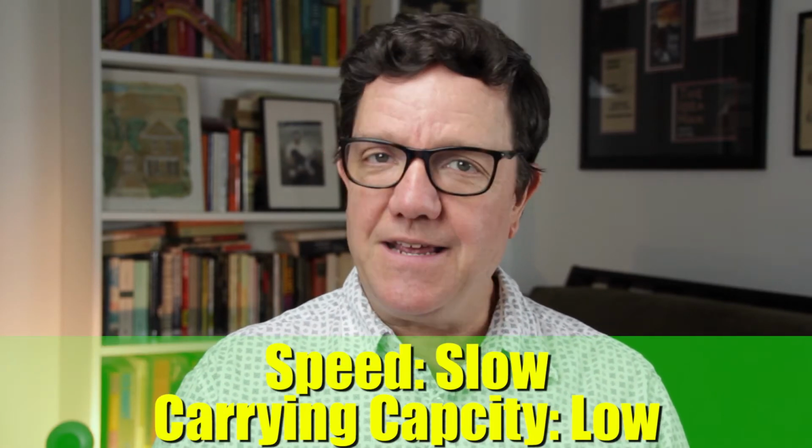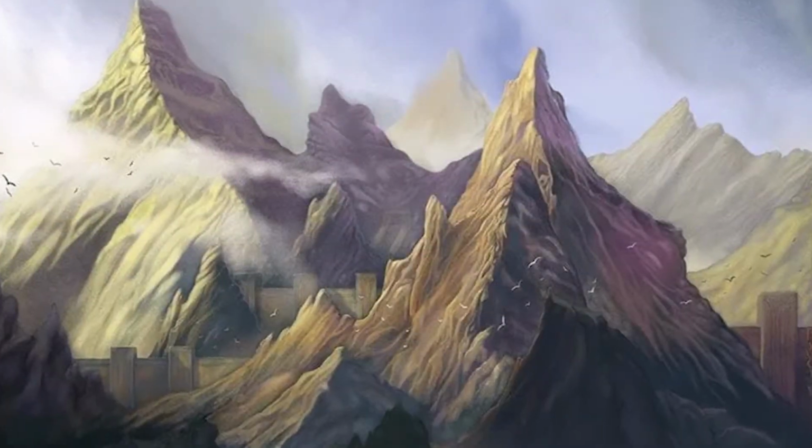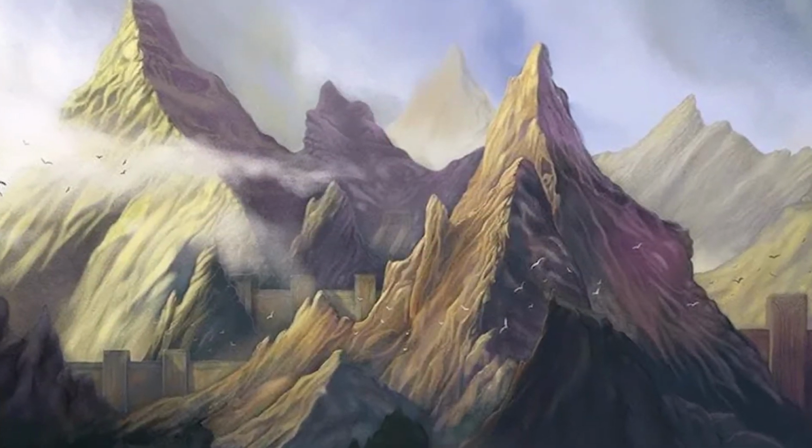Now, you have total control over your movement, but what you lose is speed and carrying capacity. So my basic rule of thumb is that you can walk at a normal pace through non-difficult terrain for about 8 hours at 3 miles an hour, so that's 24 miles in 8 hours. You can walk farther than that, but then you start to get into the exhaustion rolls. And then in more difficult terrain, your rate of movement can be halved or even quartered, depending on the terrain. And of course, you can only carry what your strength will allow.